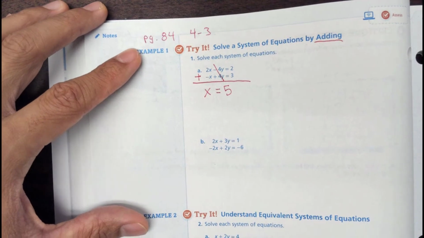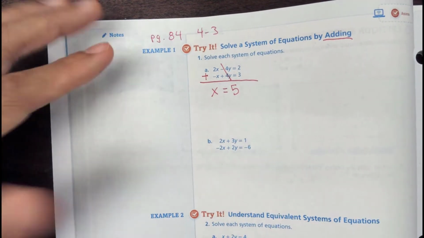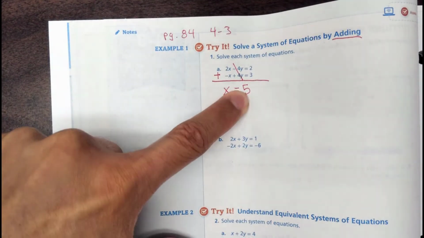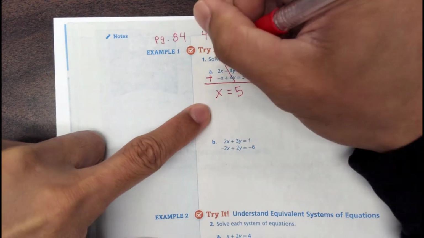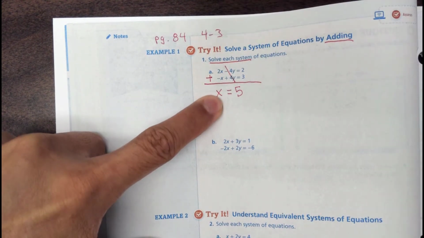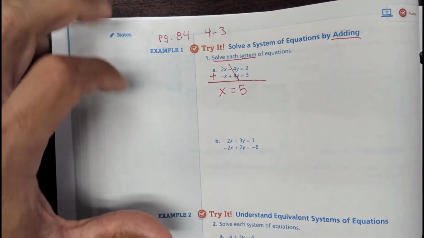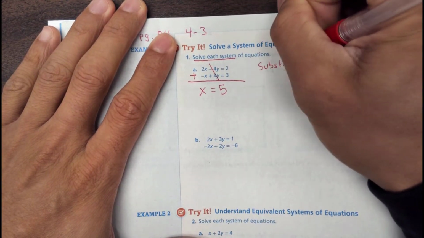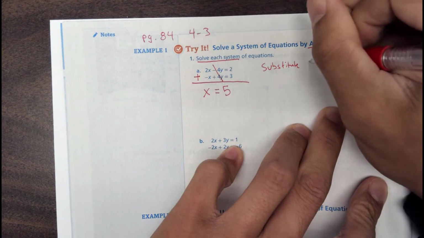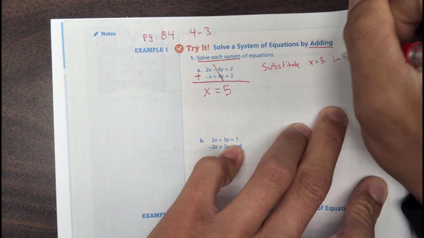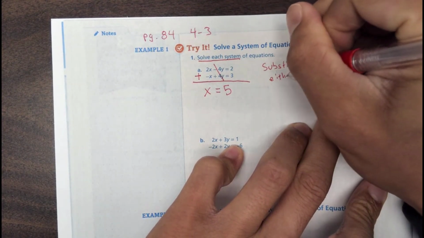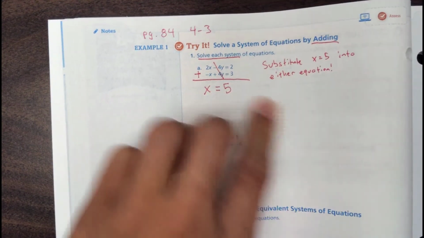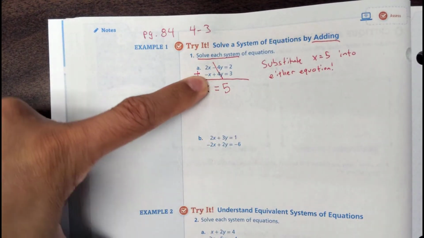So thankfully, this equation is easy in the sense that the y's cancel each other out, the x's add up to be x, and it is equal to 5. But we know that when we're solving a system, it's not just x equals an answer, we have to find y as well. So what I'm going to do is substitute x equals 5 into either equation. I'm going to take this one and use that one to solve from there.